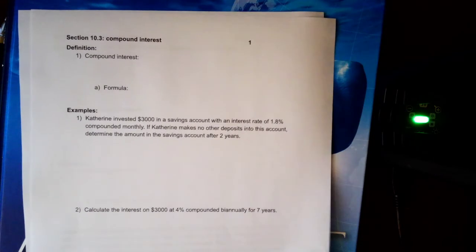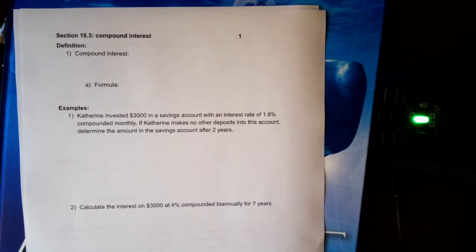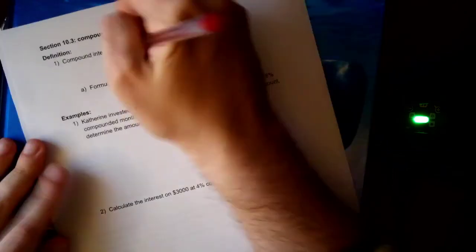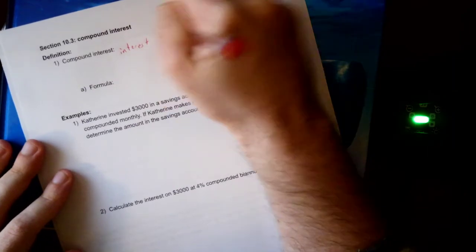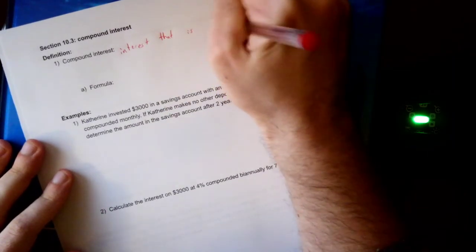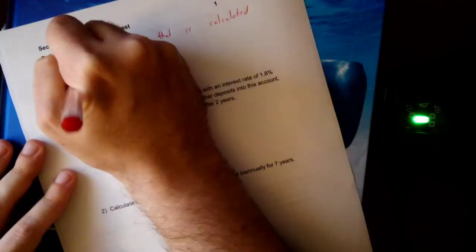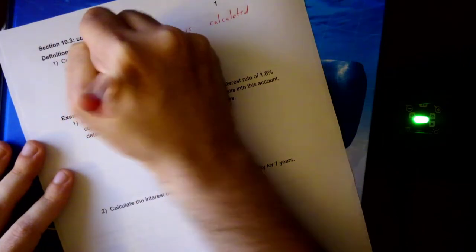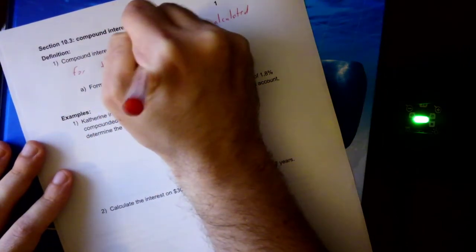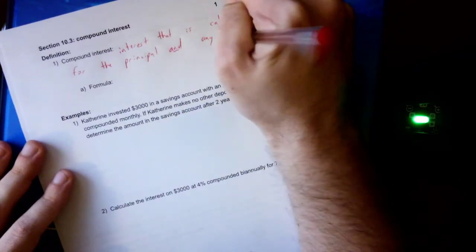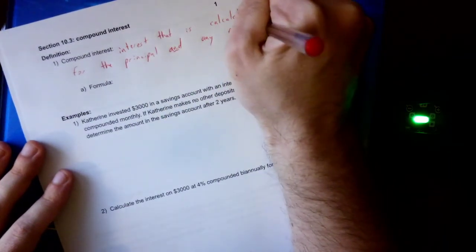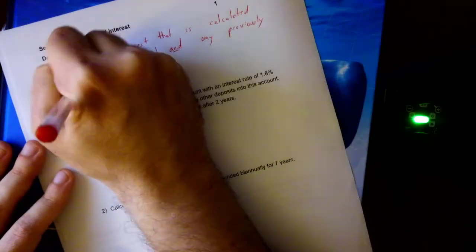Today we're going to be talking about Math 120, section 10.3, and this section deals with compound interest. So compound interest is interest that is calculated for the principal and any previously accumulated interest.